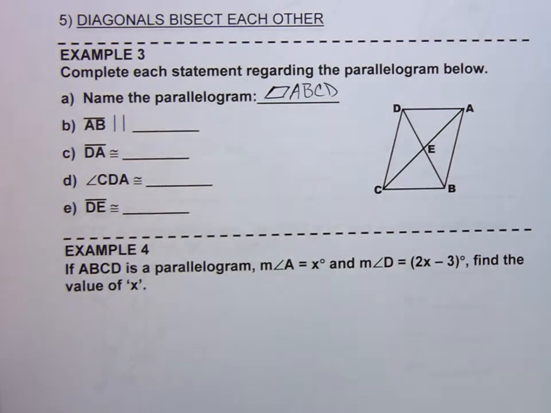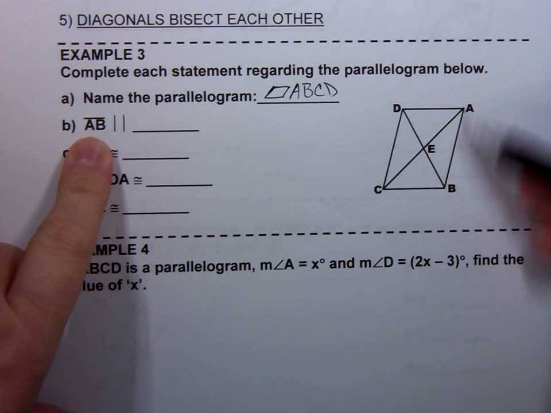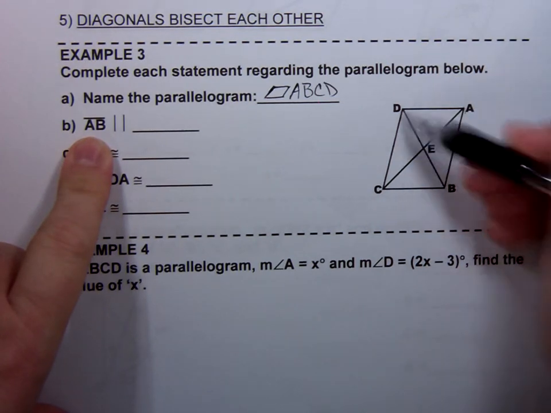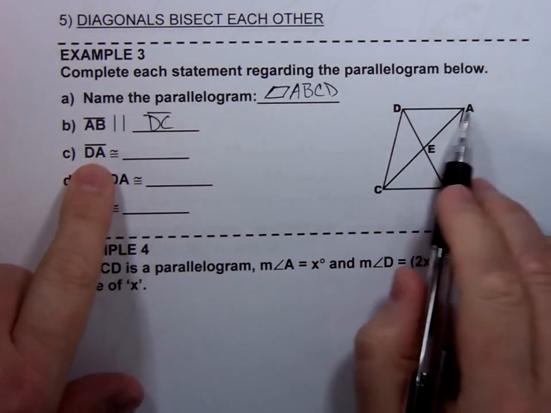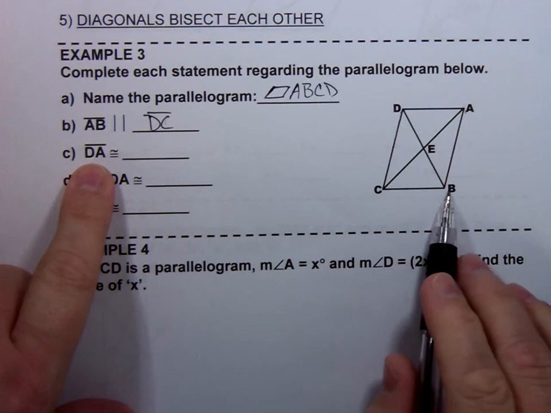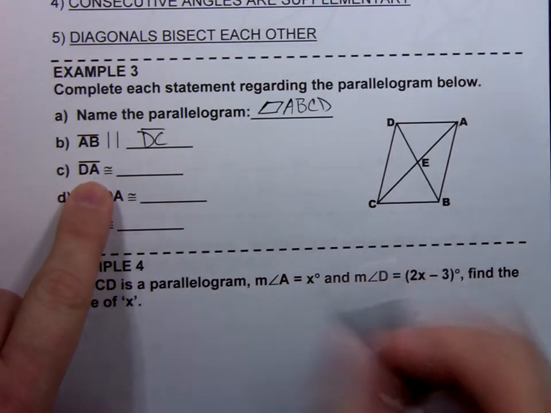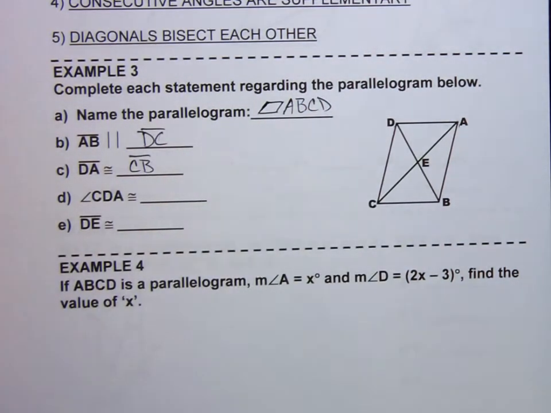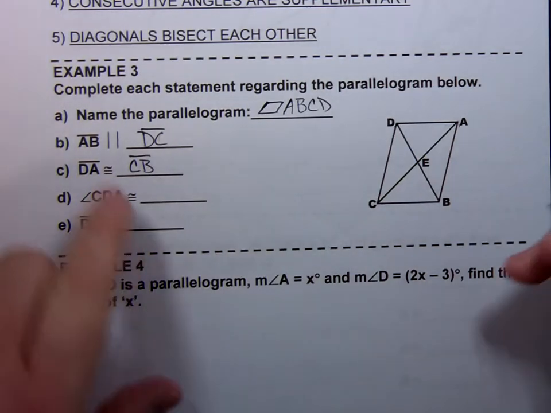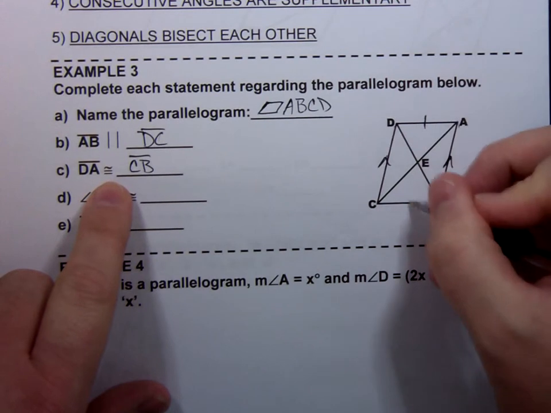Alright, line segment AB is parallel to, well remember opposite sides are parallel, so the side opposite this that's parallel to it is line segment DC. Line segment DA is opposite line segment CB. So not only are they parallel, but they're also congruent. Remember, opposite sides are congruent. So line segment DA is congruent to line segment CB. I'm going to go ahead and mark these as well. AB was parallel to DC, and we said line segment DA is congruent to line segment CB.